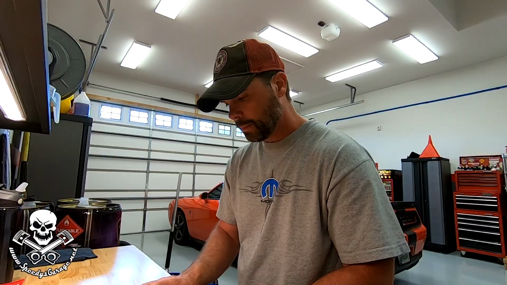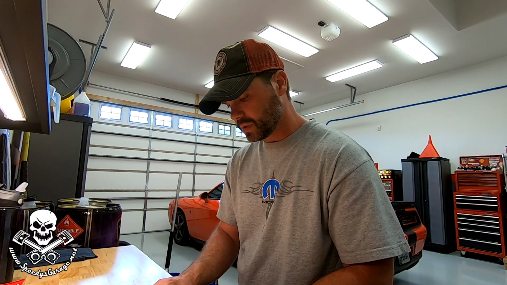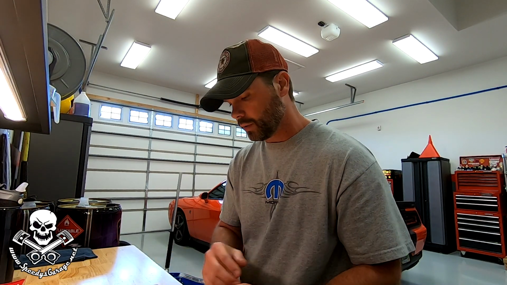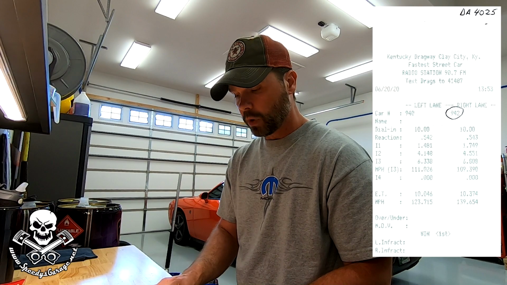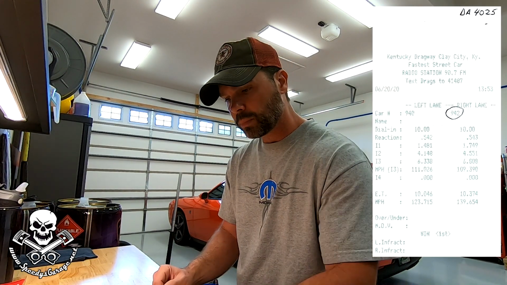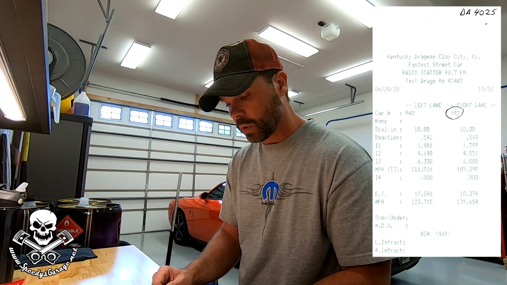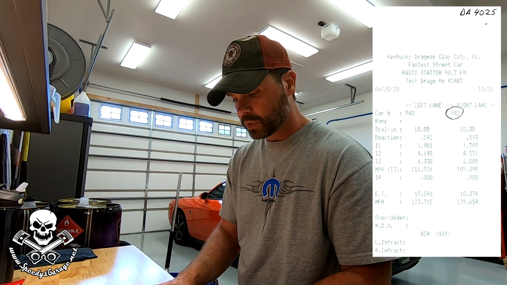Spawn again. A 0.54 reaction time, which I'm not happy with. I like it to be 0.3 or under. A 1.749, so it spun again because I had put power back in the car, thinking with the previous run being a 10.2, I needed to add some more, but it didn't do any good. 1.74 60 foot's terrible.